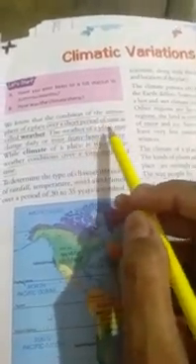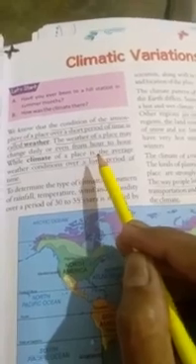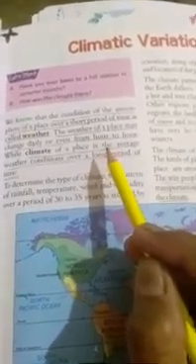Weather. Weather is the condition of the atmosphere at a particular place and particular time. It can change from day to day and even from hour to hour. In other words, we can say weather is the average condition of the atmosphere for a short period. On the other hand, climate is the average weather condition of a place for a long period of time.